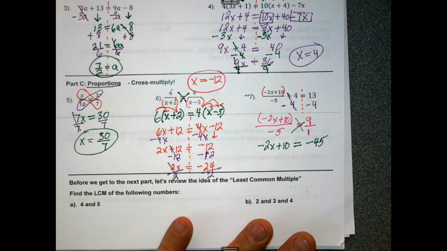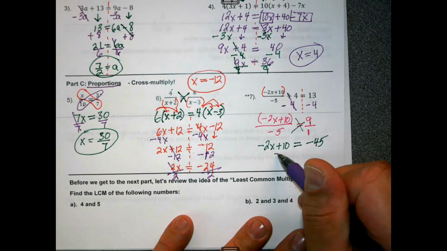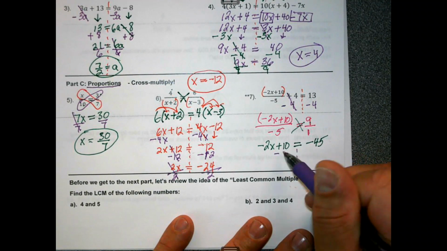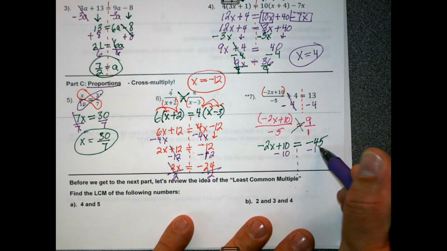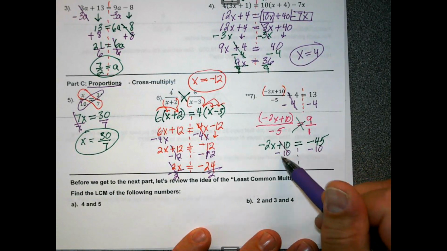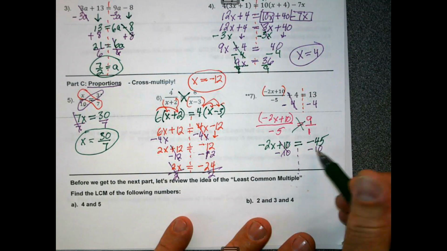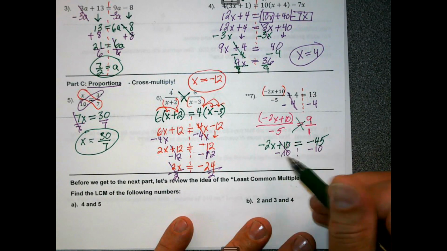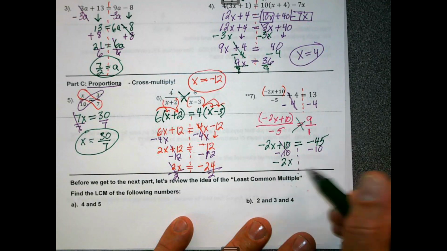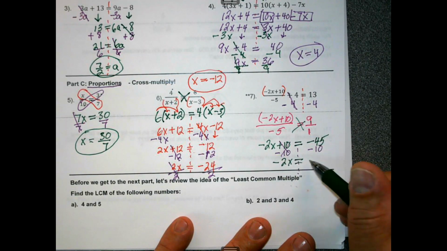Subtract 10 from both sides. So they're going to try to trick you again here, right? So I got my negative 2x equals negative 55. Good.